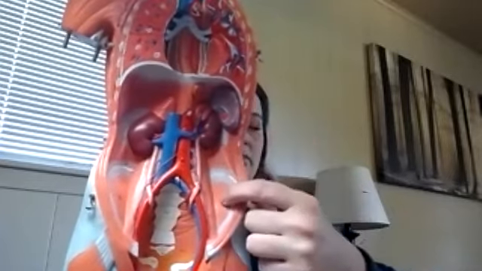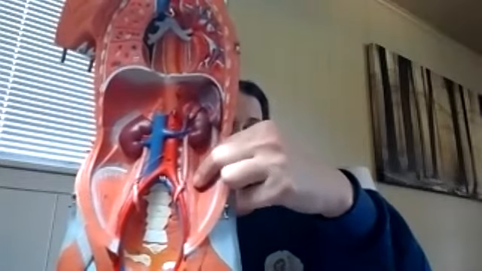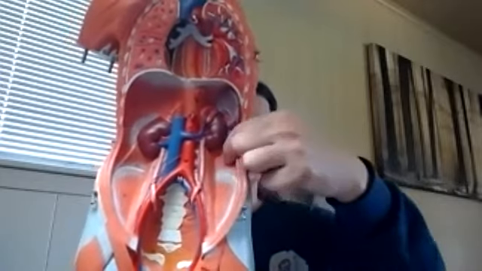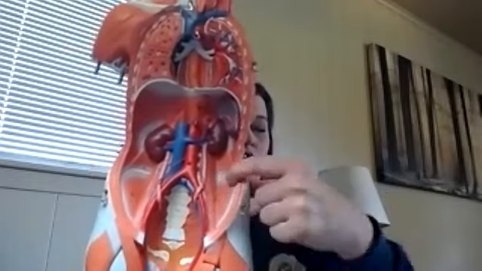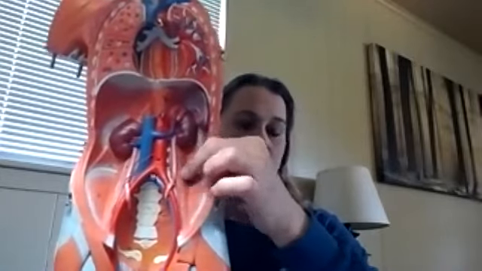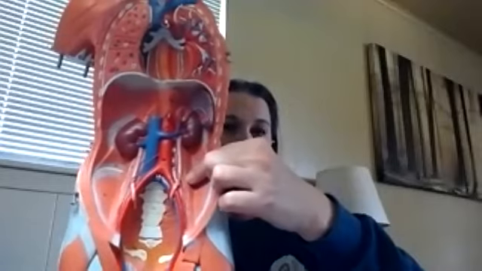Quadratus lumborum. Identify this muscle right here. Iliacus. Identify this long tubular muscle here. Psoas major. So again, the muscle above the iliac crest is your quadratus lumborum. The muscle below the iliac crest, and see that white line is the iliac crest, is going to be your iliacus. And then this long tubular muscle right here is going to be your psoas major. So quadratus lumborum, iliacus, and psoas major. Okay.